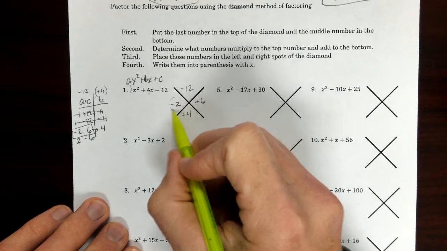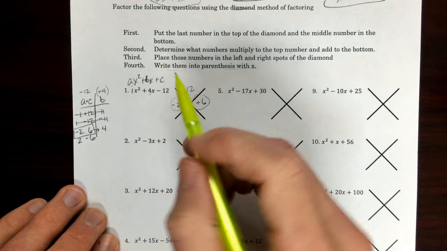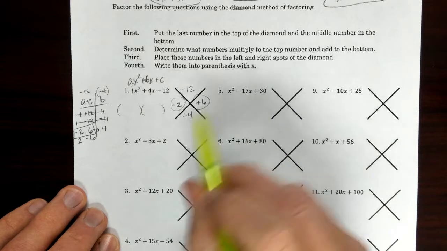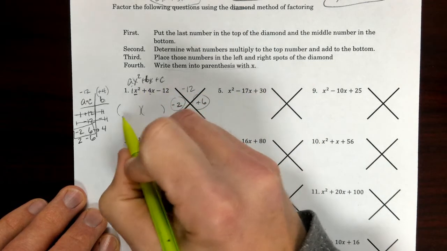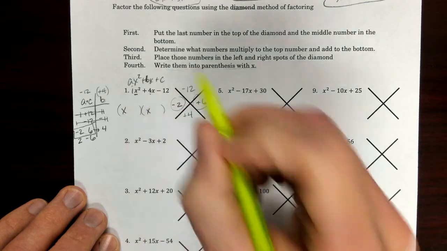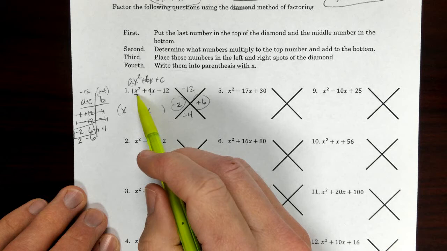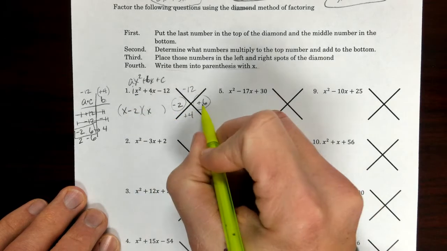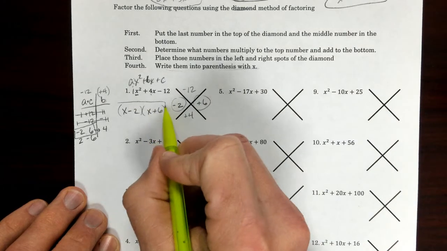Right? So we're going to take this piece and this piece, and we're going to write them in parentheses with the x. Okay? Or, may not always be x. In this case, it's always going to be an x. But what term times what term gives me x squared? That's what's going in the first of my parentheses right here. Well, I know it's got to be x times x to get x squared. Now we just take this, fill it in. We take this, fill it in. There's my answer.